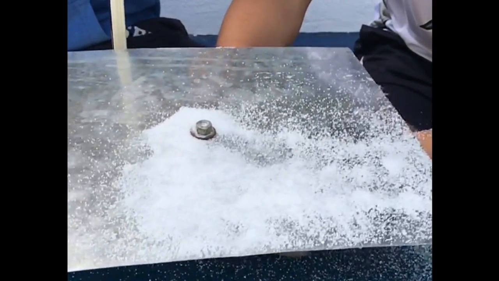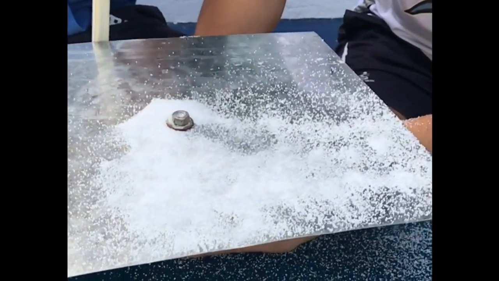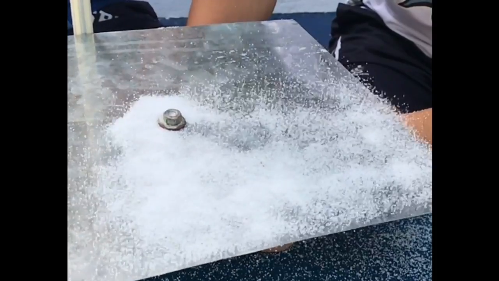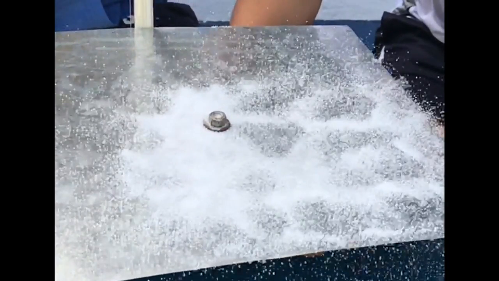The areas without salt indicate that sound waves have moved the salt away. Additionally, the areas where the salt collected are rarefactions, meaning they are points of low pressure, and the areas where the salt did not collect are points of compression, which is why the salt was moved away from these points.